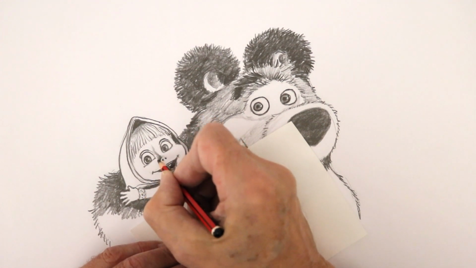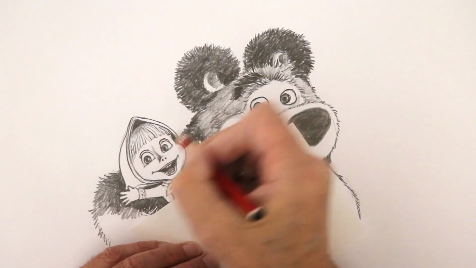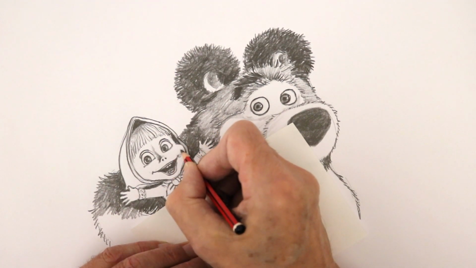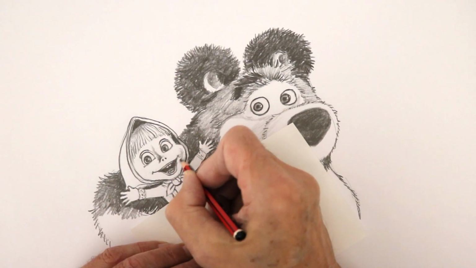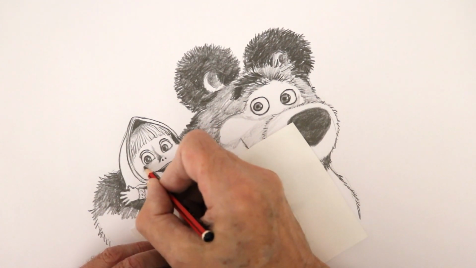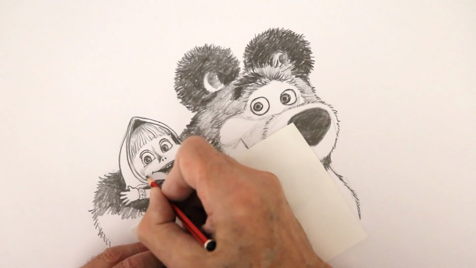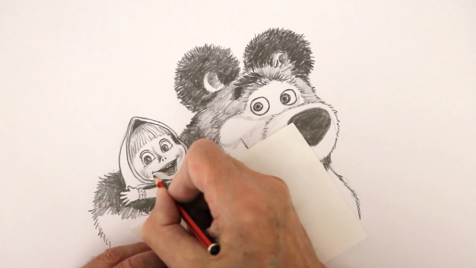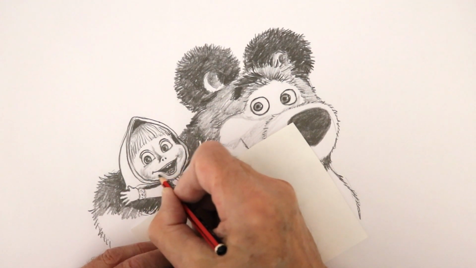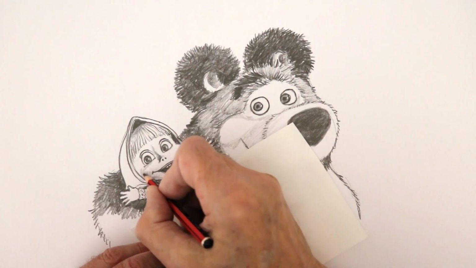Coming down there. See, that makes it stand out. And a little bit of shading underneath her cheek, a nice wee apple cheek there. Okay, and underneath this cheek as well. So a nice bit of shading there. Coming around this side of her face, coming down to her chin, like that.